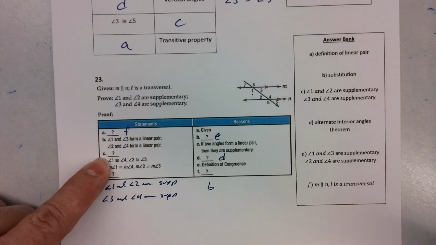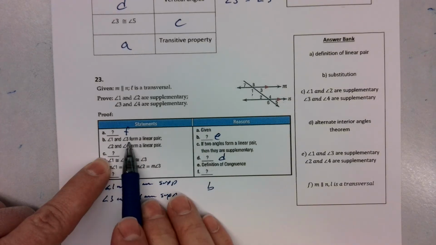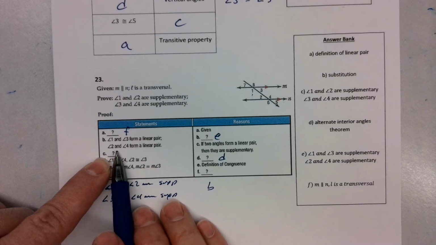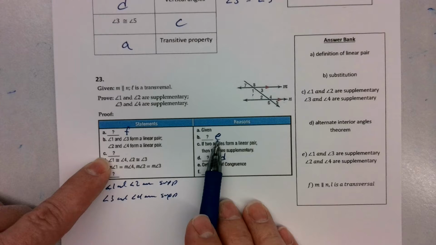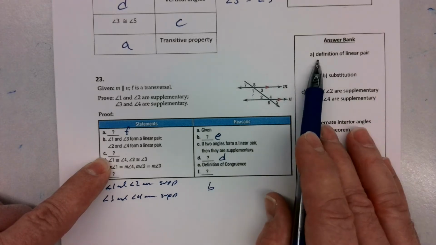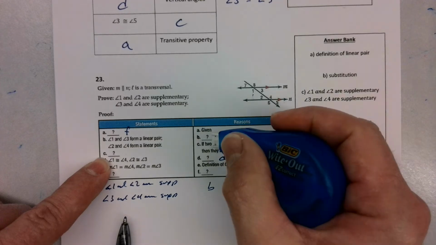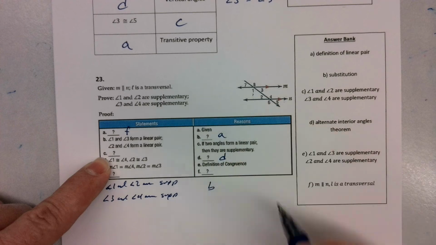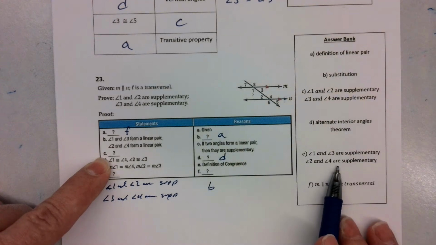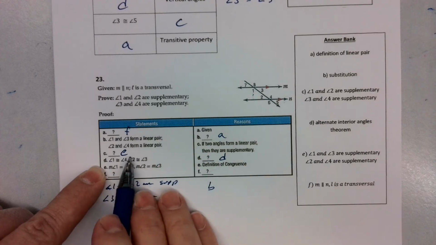So let's look at that. So C, I would say probably 1 and 3 form a linear pair, 2 and 3 form a linear pair. Could I say definition of linear pair right there even? I could probably put A right there, because then that allows me to use my E right here, which then puts my angles back over here, right?